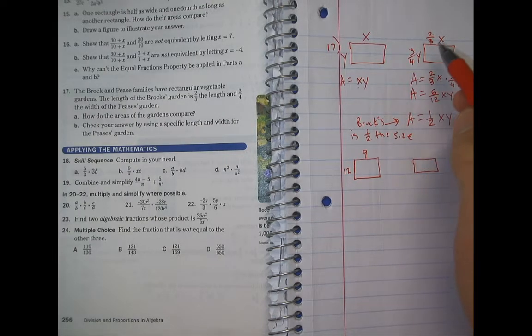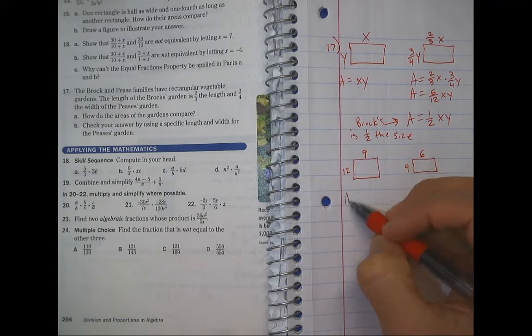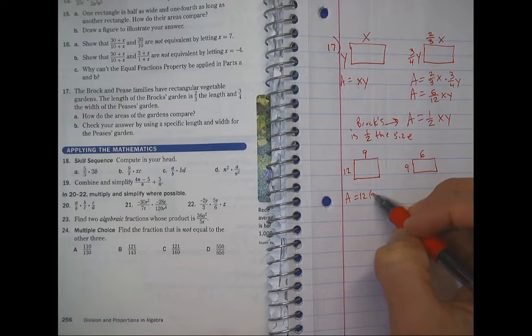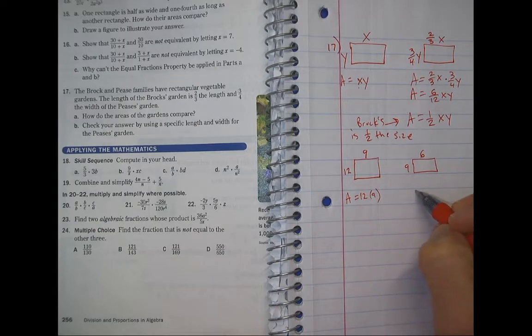So you could use your calculator and do 2/3 times 9. I know that that's 6. And you could take 3/4 times 12. And I know that that's 9. And now you're going to go ahead and find the area of each one. So it's 12 times 9. And this is 6 times 9. So obviously this one's 54.